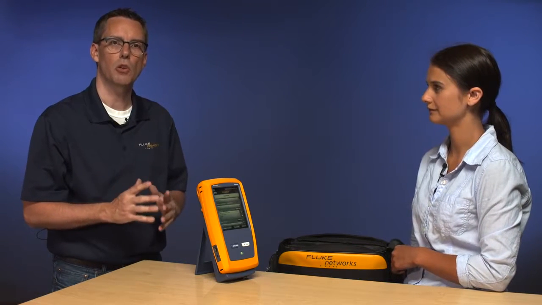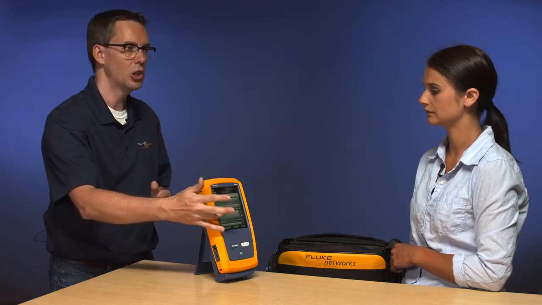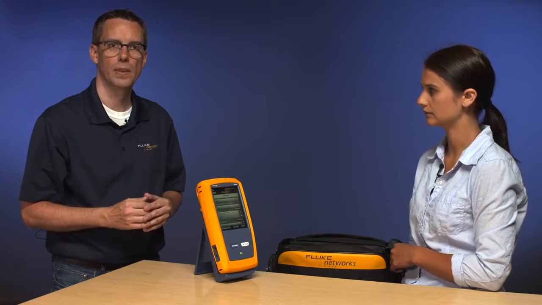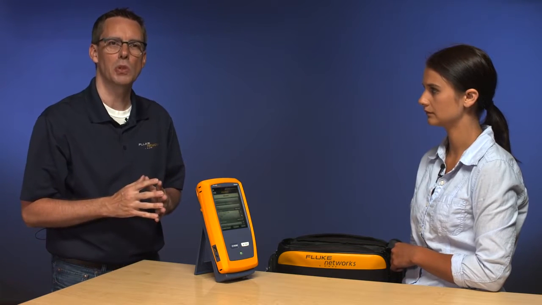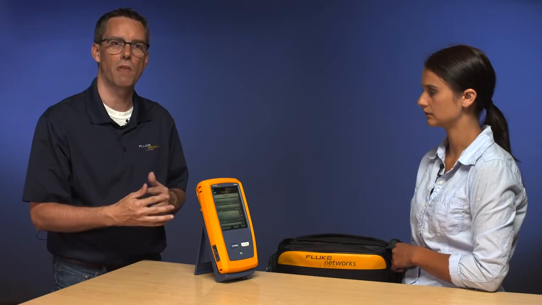Now there is one thing that's very important to mention here. You don't have to create a project. You can just go to the default project and change your test setup from here. But that's not making full use of the tester, so do consider using projects and configuring the tester in advance.